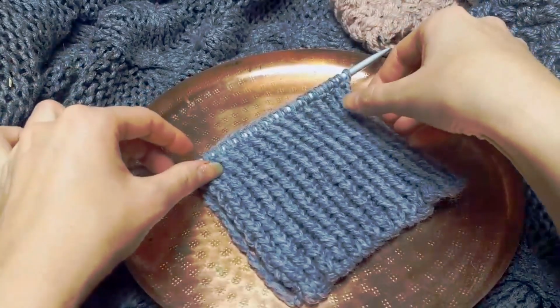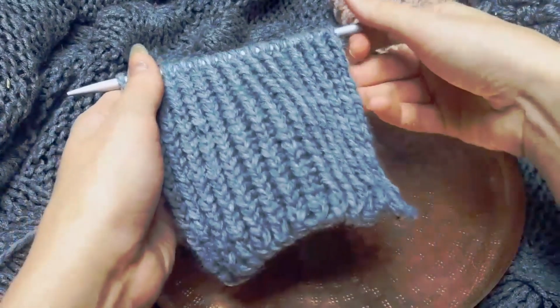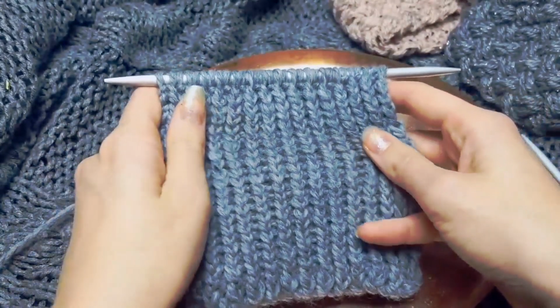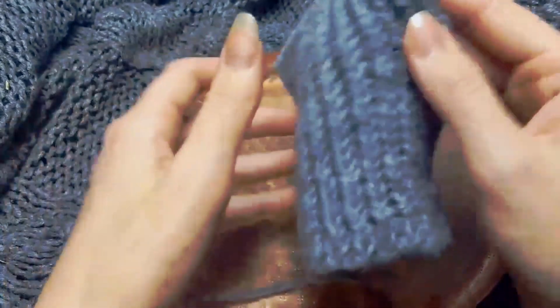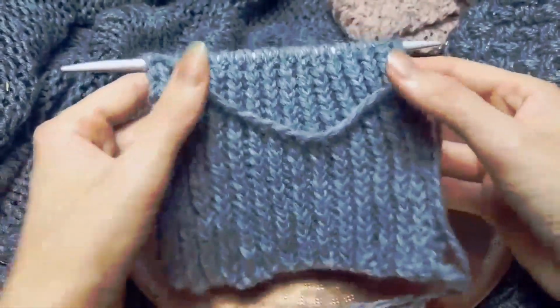Today I'll be showing you how to knit a twisted rib by knitting and purling through the back loop. Abbreviations of these being Ktbl and Ptbl. The twisted rib is a very practical stitch because it's reversible, meaning it's identical on both sides, and it also has a lot of stretch.